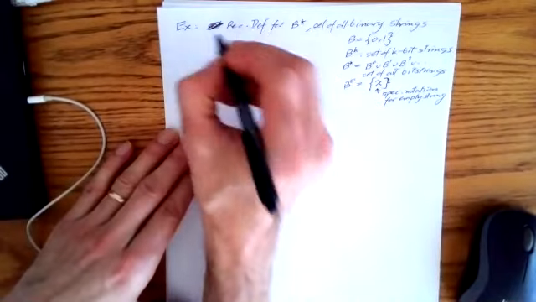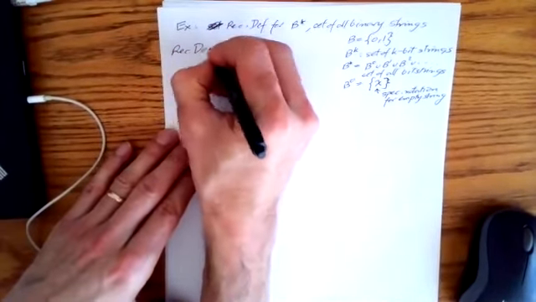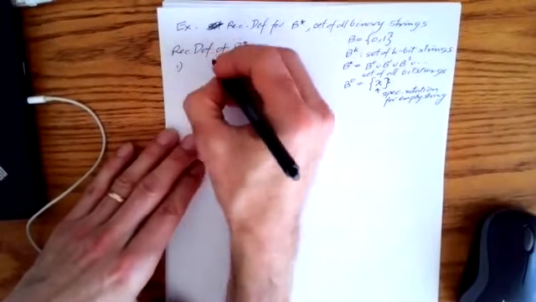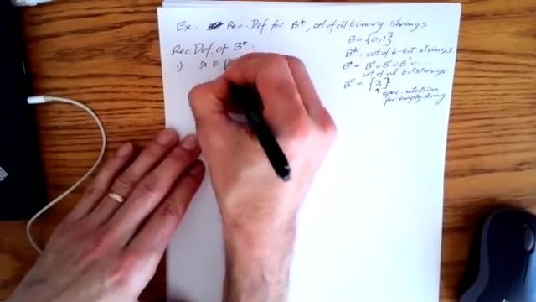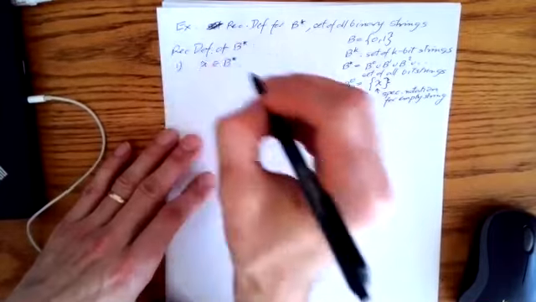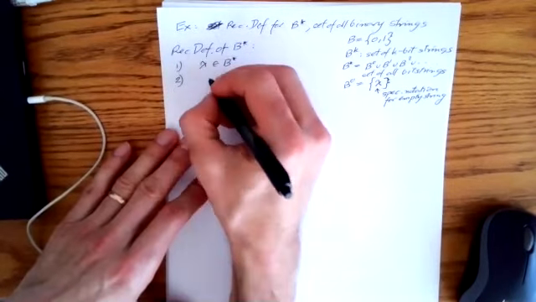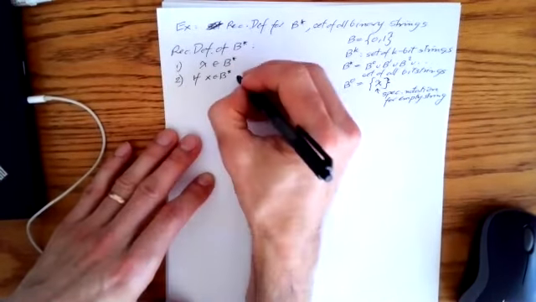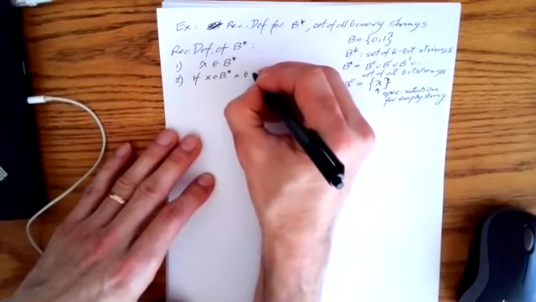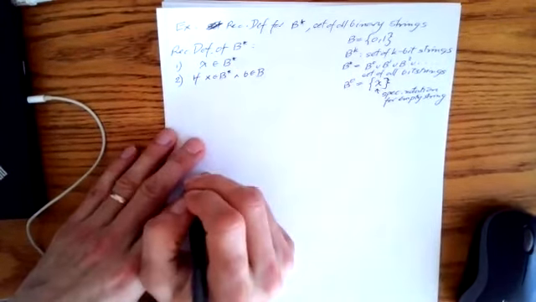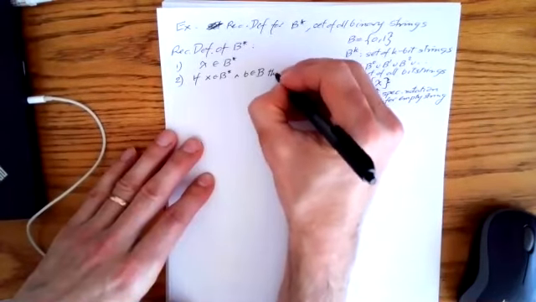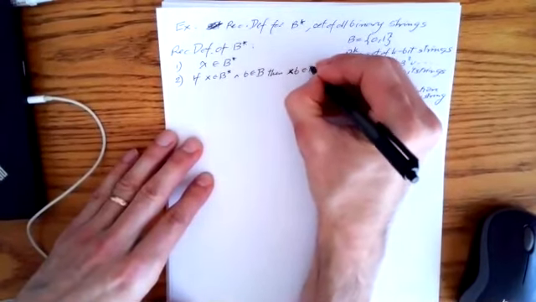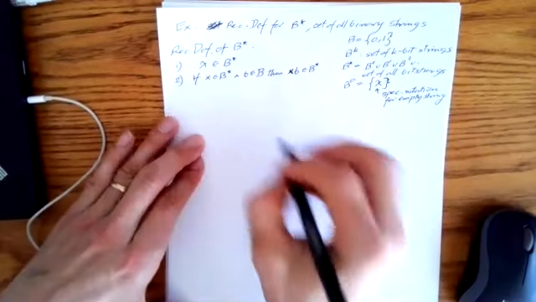So here is the recursive definition of B star. First, the base case: the empty string is in B star. And the recursive rule: if X is in B star and B is a bit, then XB is in B star.